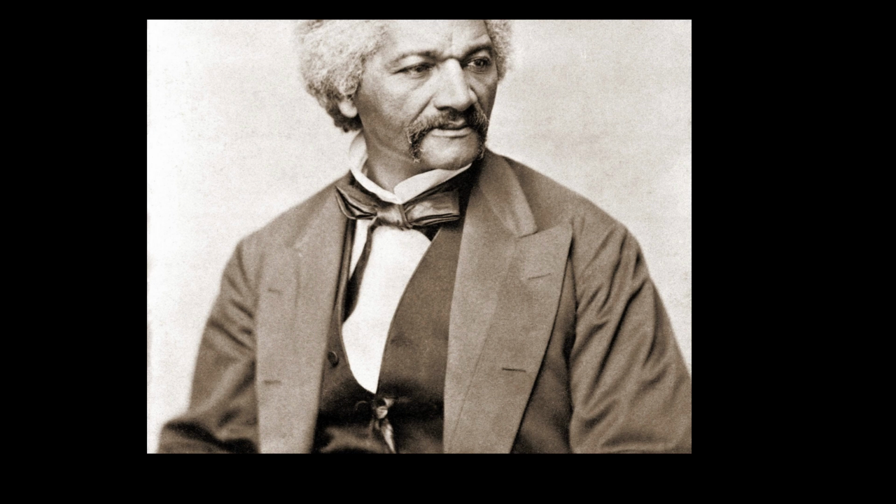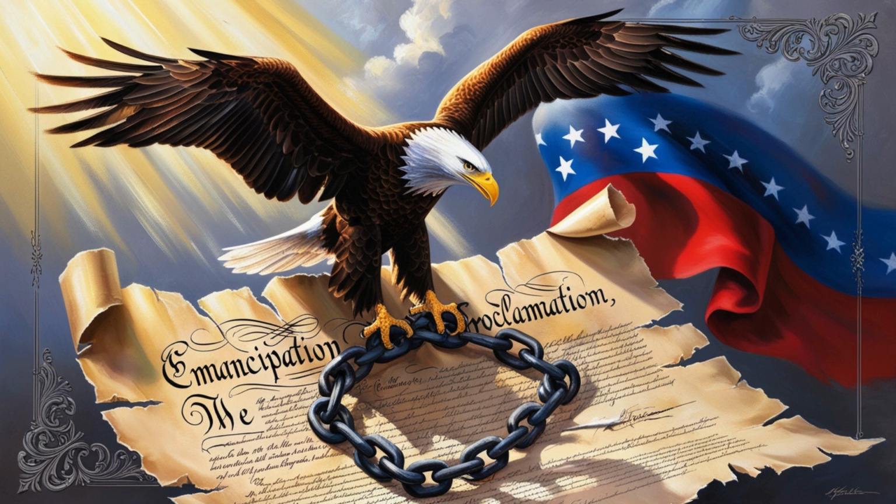Frederick Douglass, a former enslaved person turned prominent abolitionist, was a powerful voice for emancipation and equal rights. His advocacy and writings helped shape public opinion in the North. The Civil War had profound and lasting impacts on American society. One of the most significant outcomes was the Emancipation Proclamation, which paved the way for the abolition of slavery.